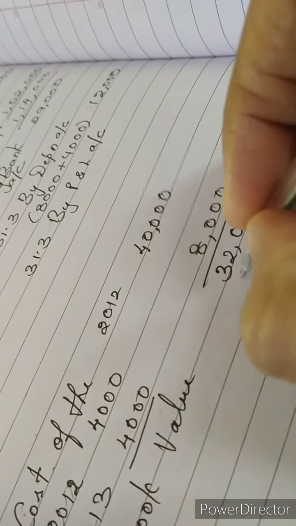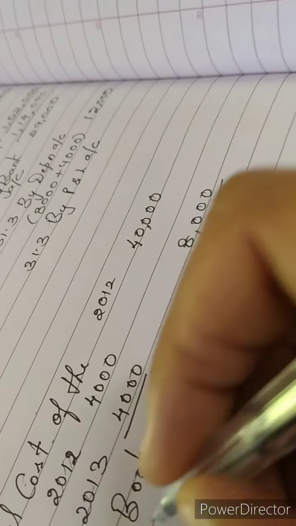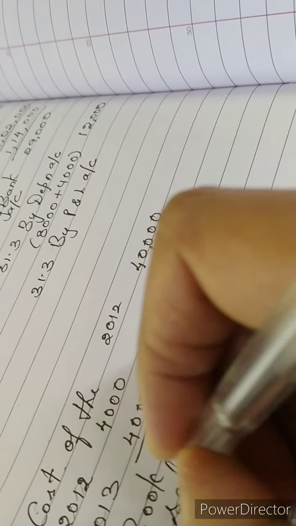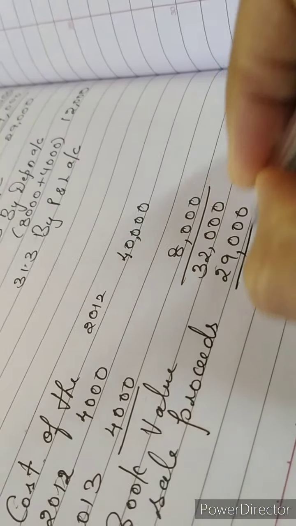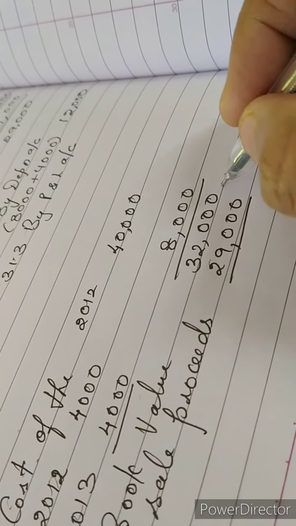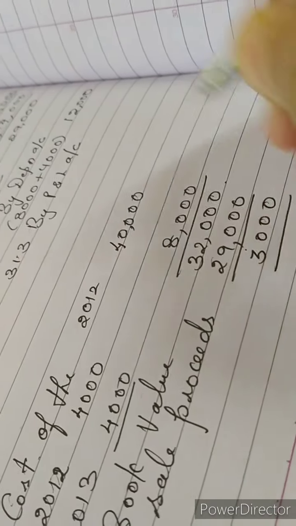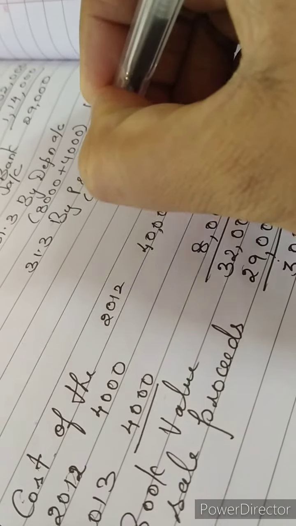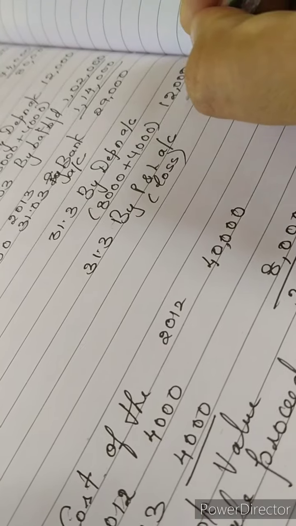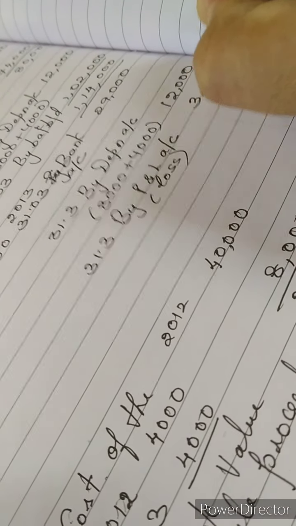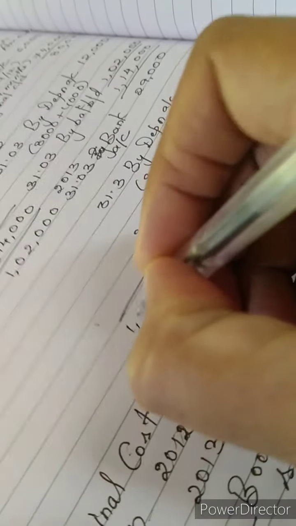Now, how much is it sold for? You will have to deduct the sales proceeds of the machine. So, though the machine is 32,000, we sold it for 29,000. It is a loss of 3,000. Losses are always written on the credit side, children. So the loss is 3,000 we will write. Now, do the total of both the sides.